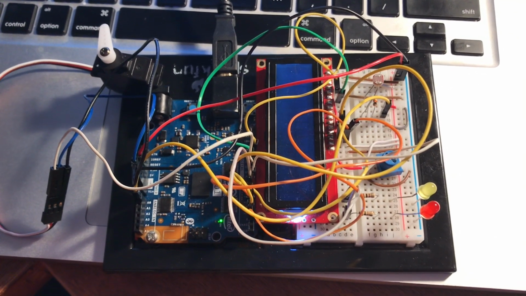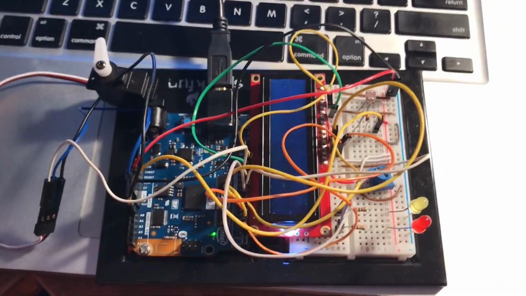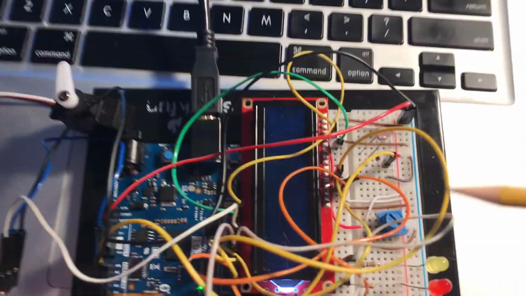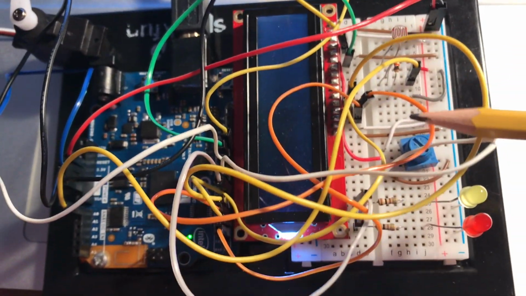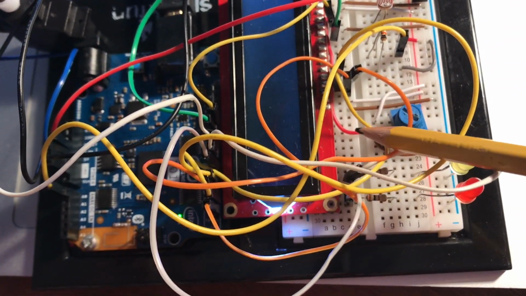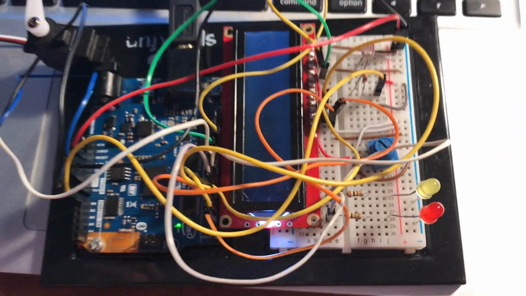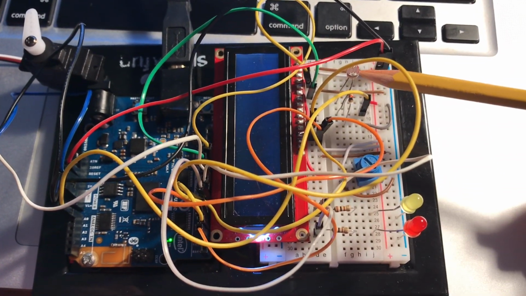Here's the modified board for using an LCD screen. So here we have the LCD screen set up and wired the same way as it was before, except now we have the potentiometer connected to the board by this red wire, not an orange wire. So it's moved up a little bit. And here we have a photoresistor.